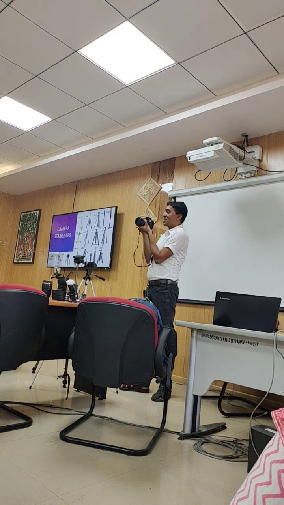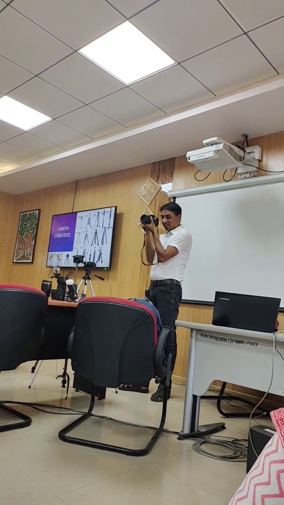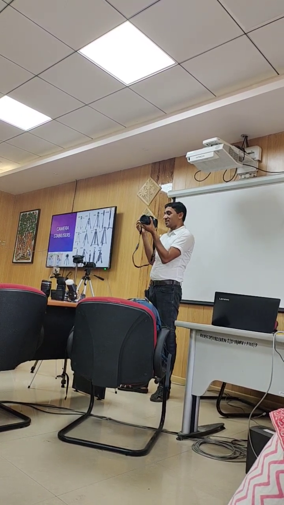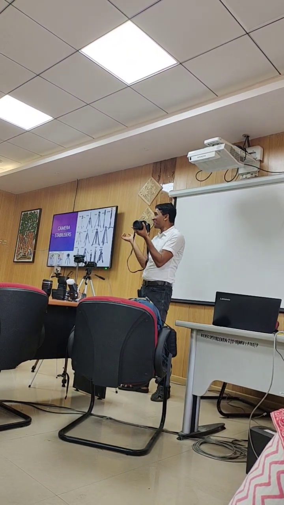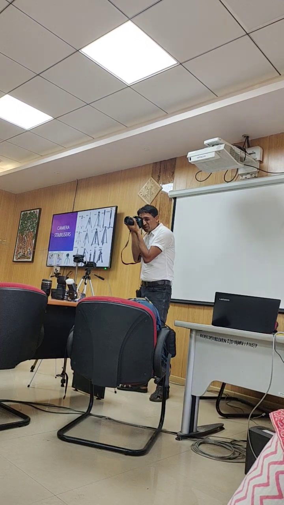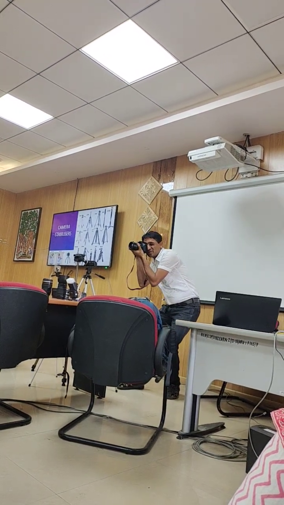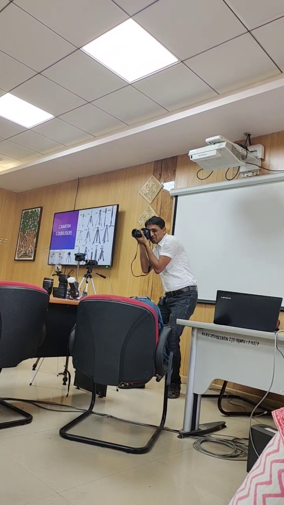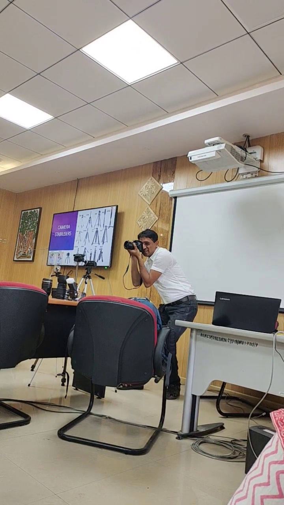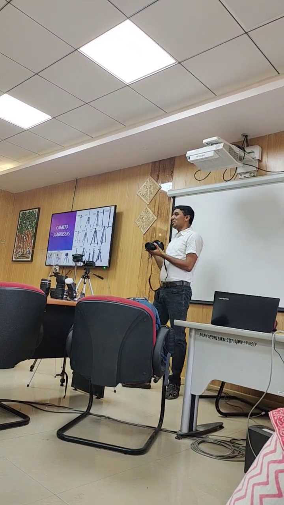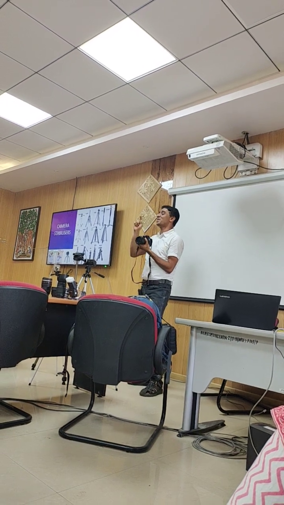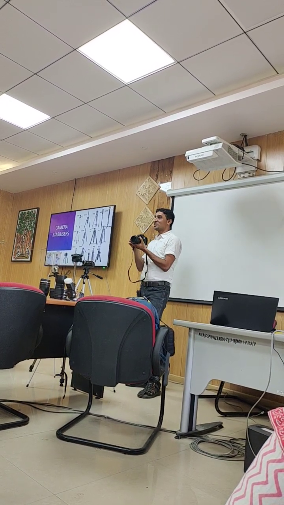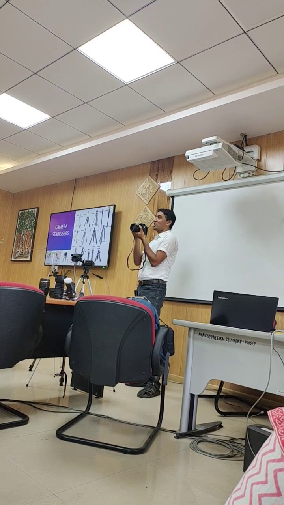So you hold it from down, and you take some support of your stomach here, and then maybe you can also go down a bit. So you have to have a proper stabilizing. If the camera shakes, the image will shake. The image will blur. So you have to be very firm while you hold it.